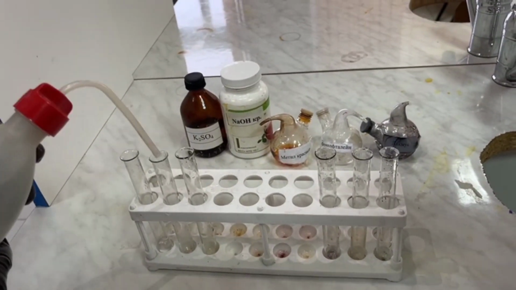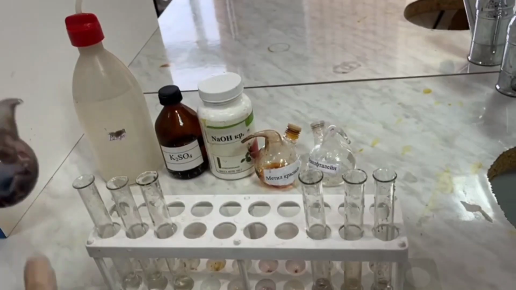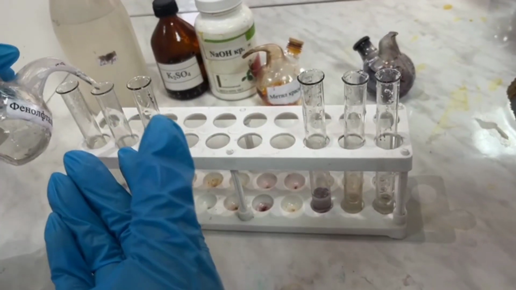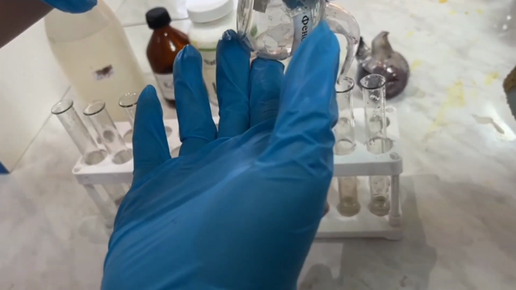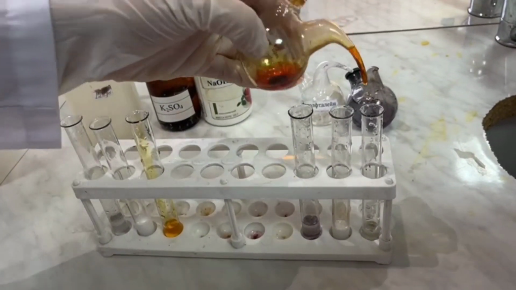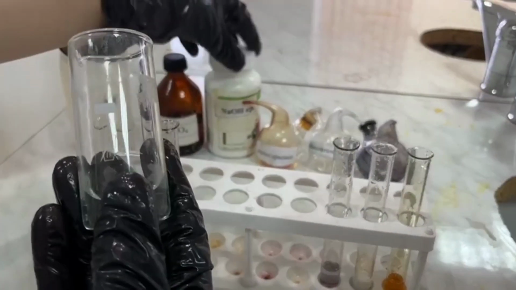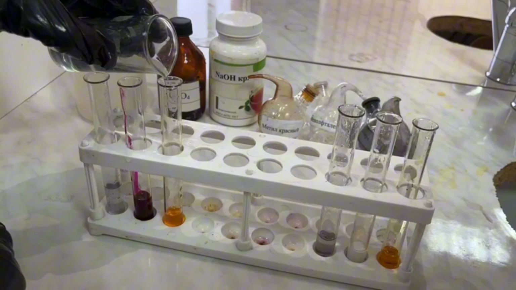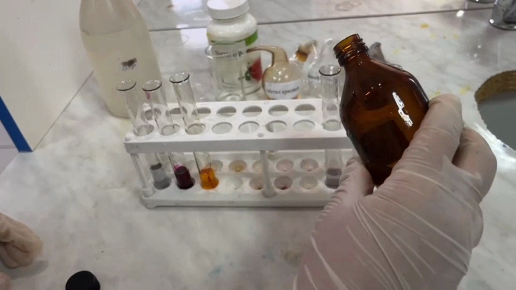Pour 2 ml of distilled water into 6 test tubes. Add a neutral litmus solution to the first test tubes. Add a phenolphthalein solution to the second test tubes. And add methyl orange solution to the third test tubes. To the first 3 test tubes, add sodium hydroxide solution. To the other 3 test tubes, add potassium sulfate.